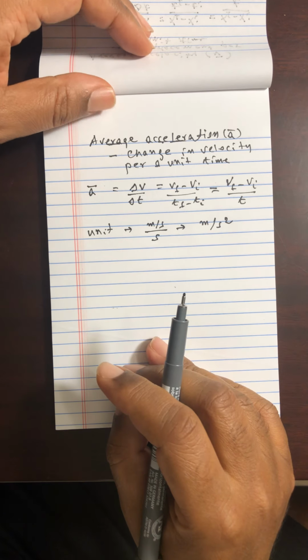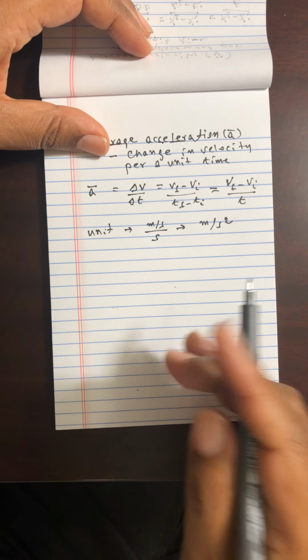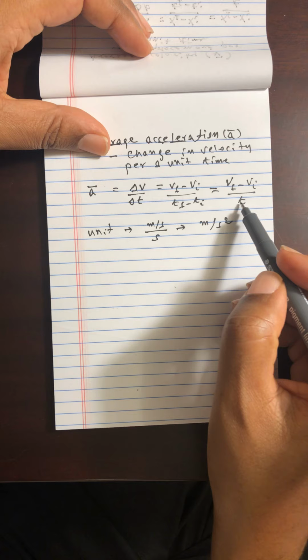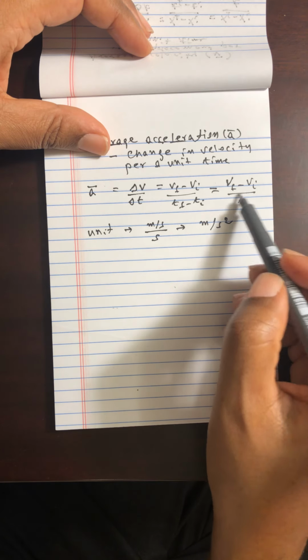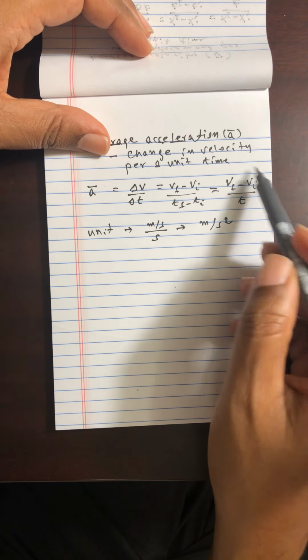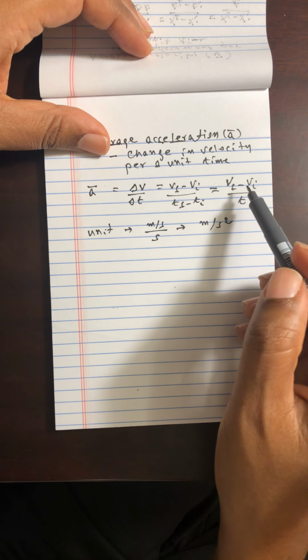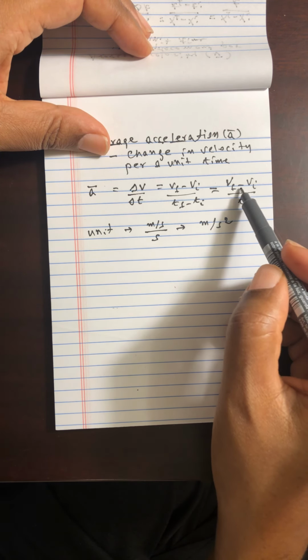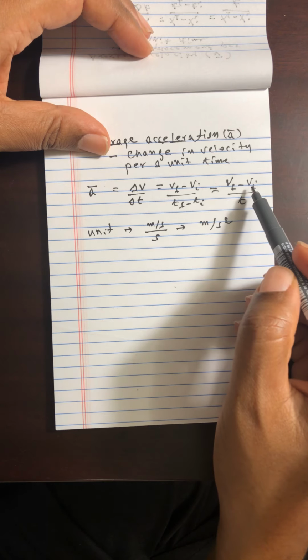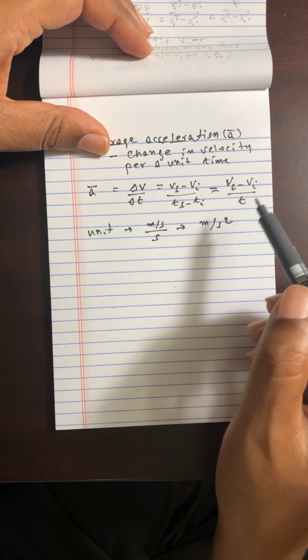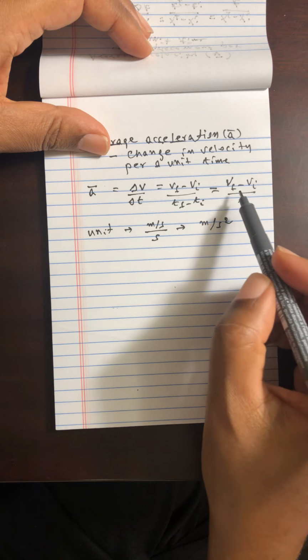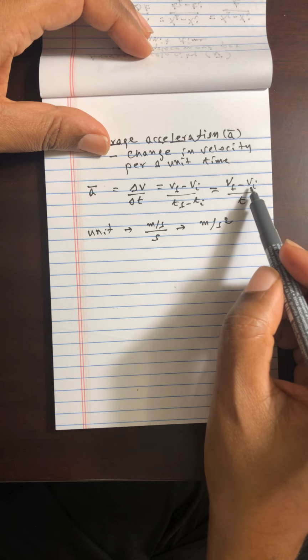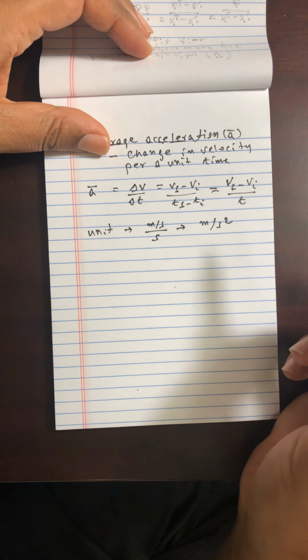Now let's look at the sign convention for acceleration. Time is always positive, so the sign of acceleration is the sign of the change in velocity. If the velocity is increasing, the final velocity is bigger than the initial velocity, so the acceleration is positive. If the velocity is decreasing, the final velocity is less than the initial velocity, and the acceleration is negative.